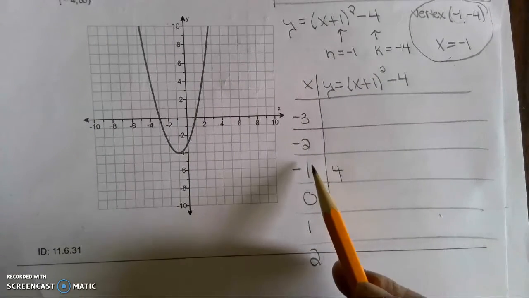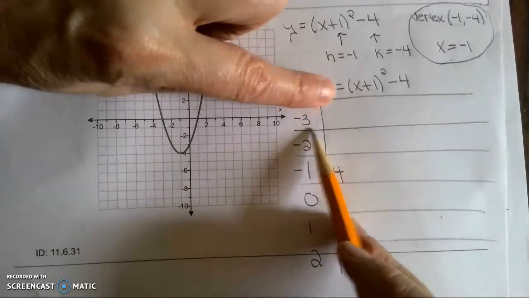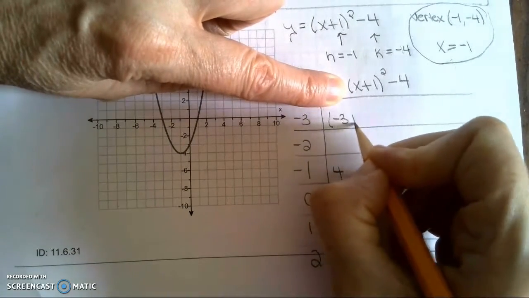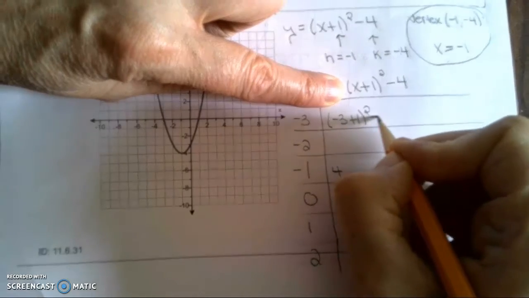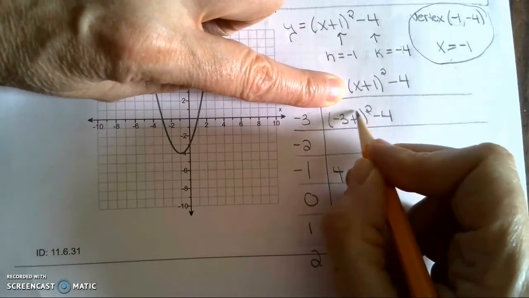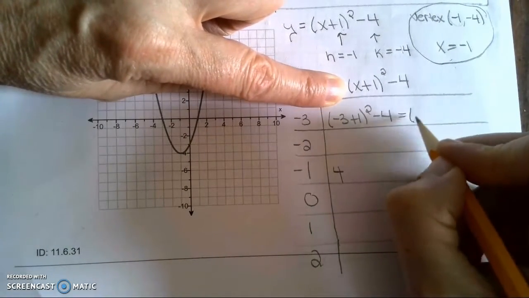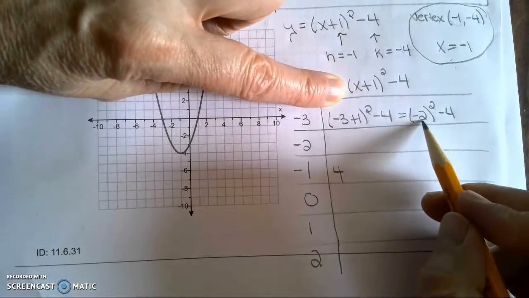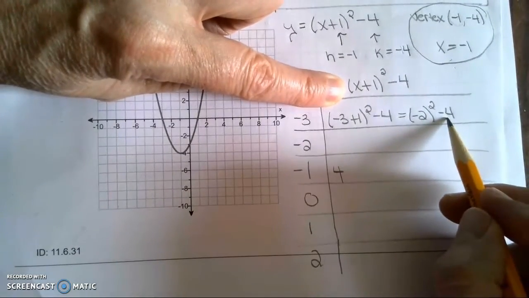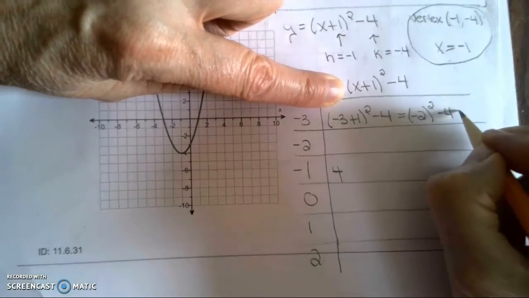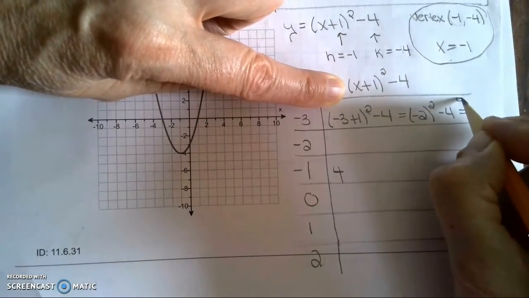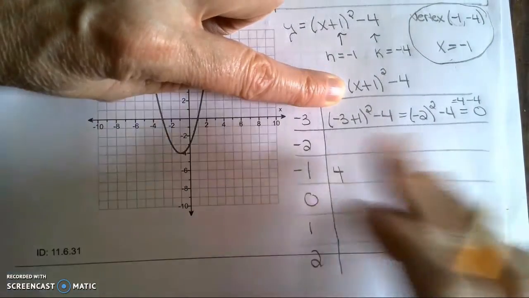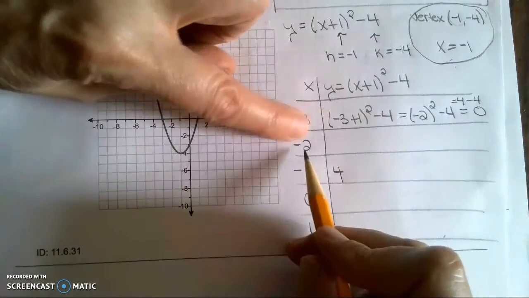Okay, so let's say we pick negative 3. I'm going to plug it in here and simplify. By order of operations, this becomes negative 2, so I get negative 2 squared. That gives me 4 minus 4, which ends up giving me 0. I'm going to run out of room, so I'll just do this. Okay, so that's one point: (negative 3, 0).